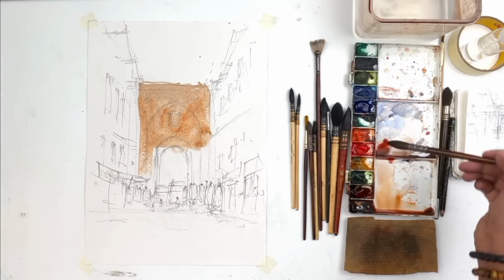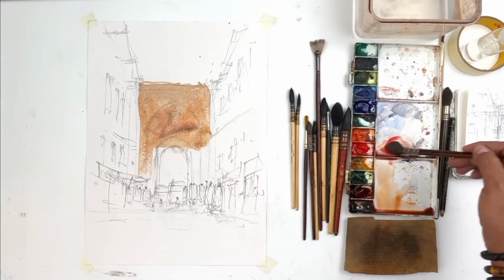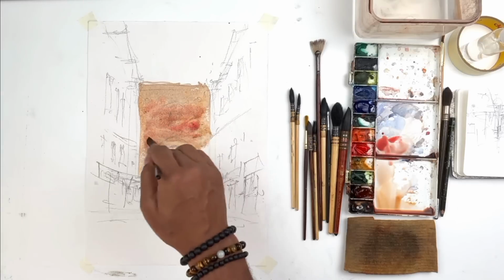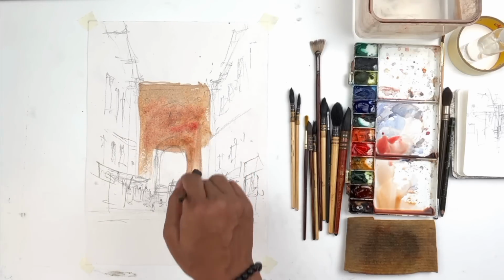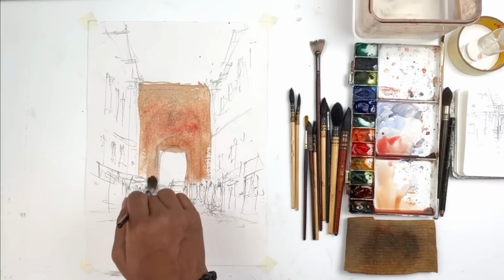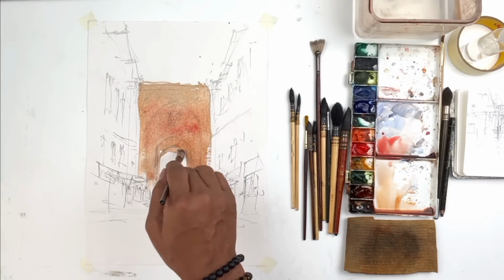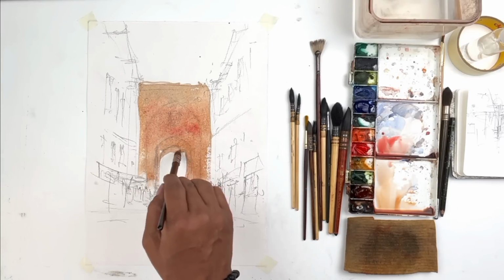Maybe let's give it a little reddish look and feel, so that it will be very contrasting. Like this.